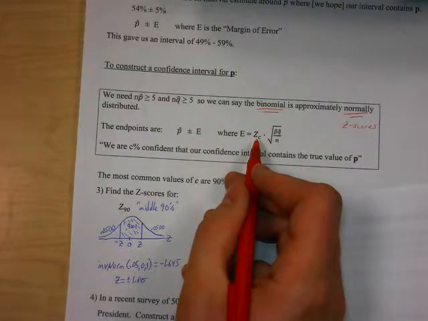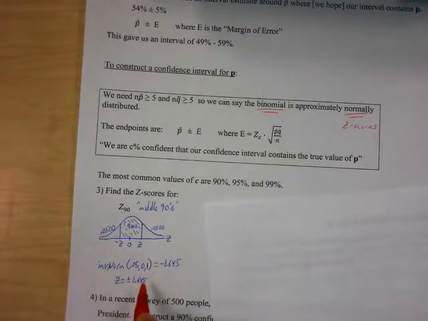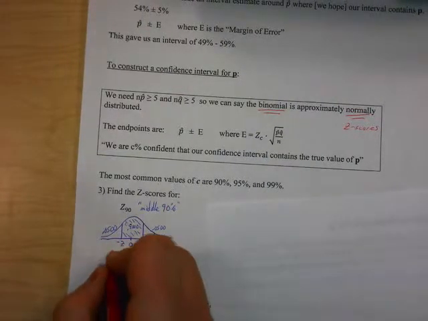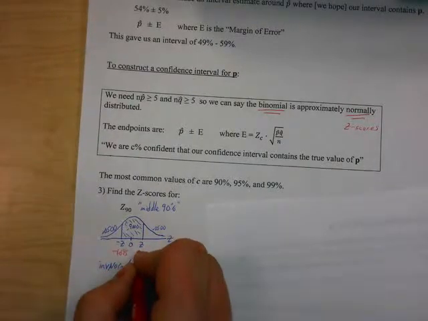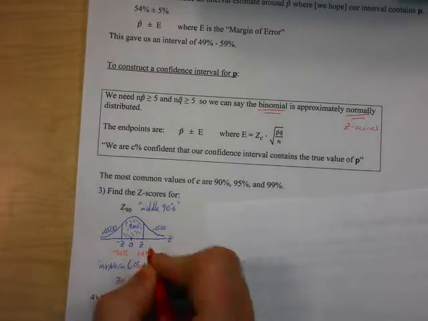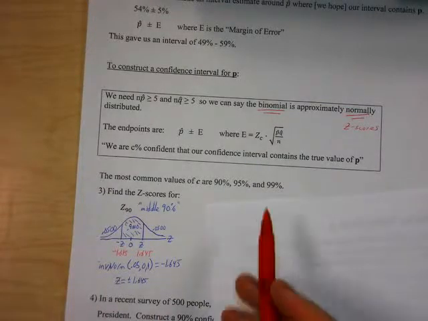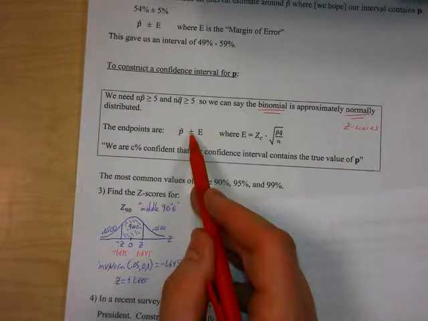Okay, now the idea here is that z of c, if you have a confidence level of 90%, that z of c value is going to be not 90, but 1.645. Now the plus or minus is just saying the middle 90% is between negative 1.645 and positive 1.645. Don't focus on the positive negative piece of it, because that's already taken care of with the plus or minus here. So basically you're looking at 1.645 for Z90.